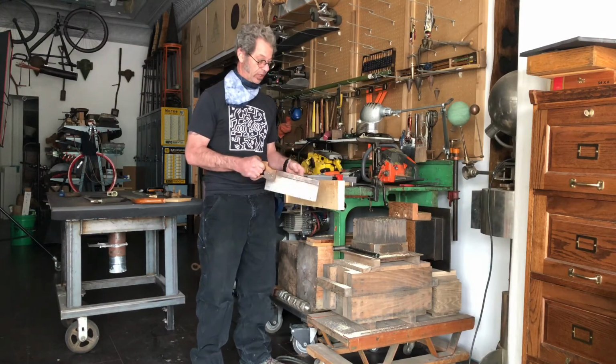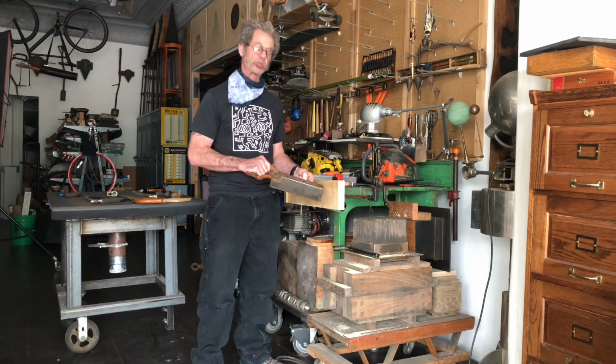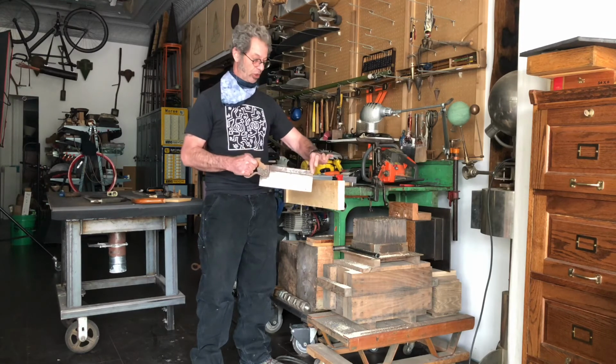And I think that it's also important to note that although this miter back saw did a good job at making the cut we did, these are most typically used in what's called a miter box.